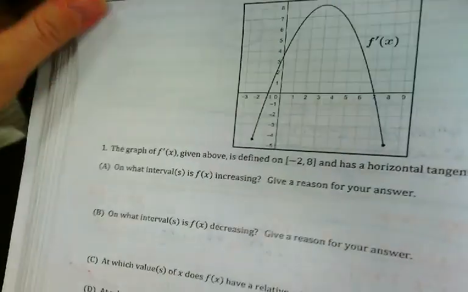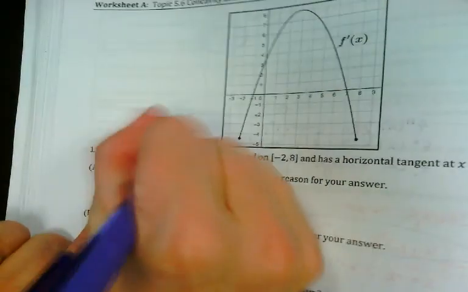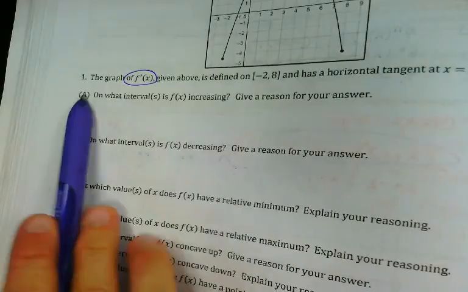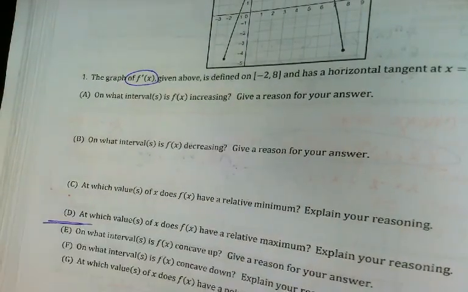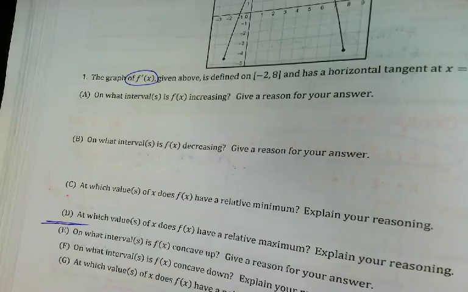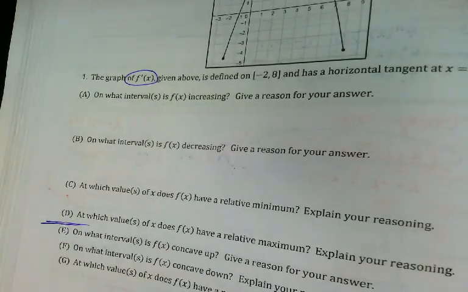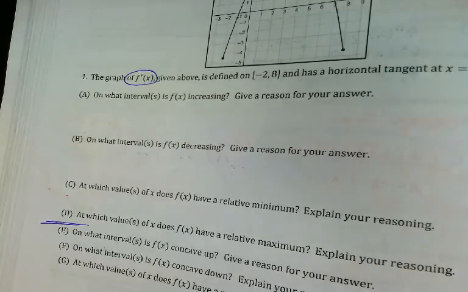Let's try to put it all together on one of these. All right, the graph above is f prime. Okay, so we're given f prime. So we're staring at the first derivative. Go get A, B, C, and D. And justify.